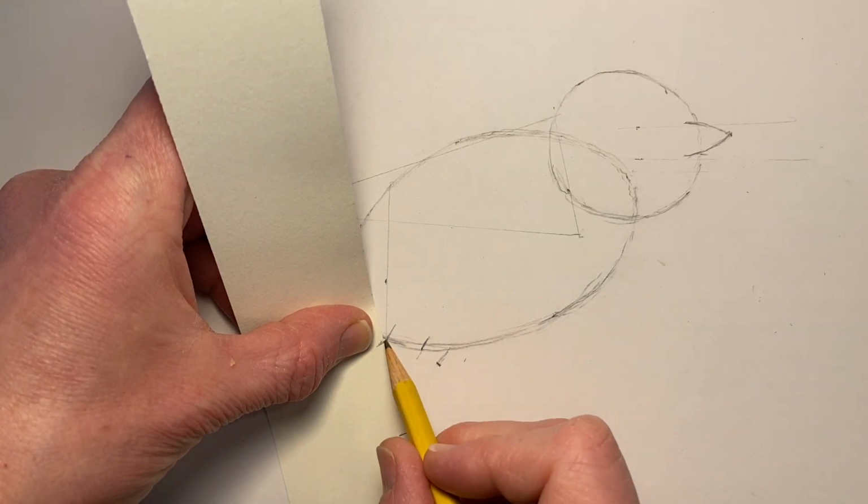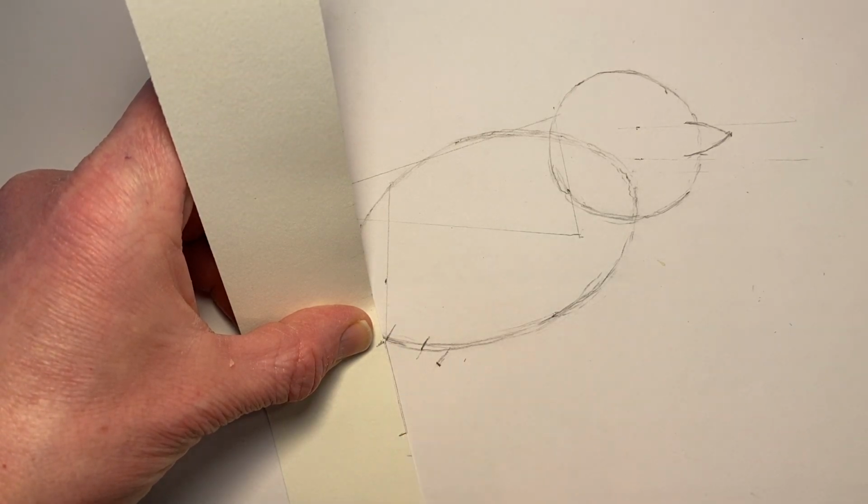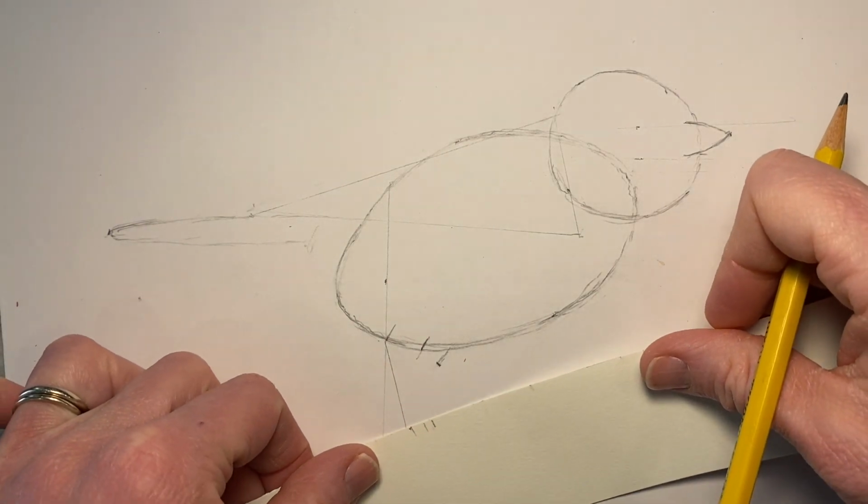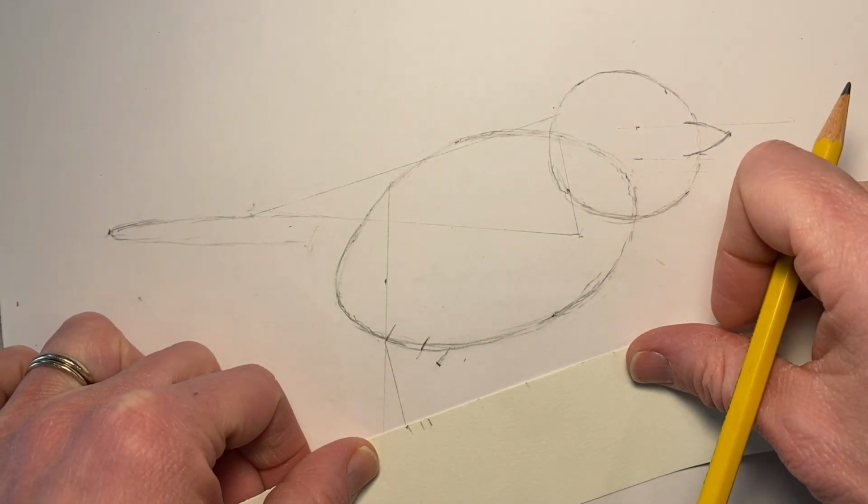I'm really struggling with getting the angles correct, so I need to continue to use my observation skills and, of course, my measurement skills to problem solve during this point.